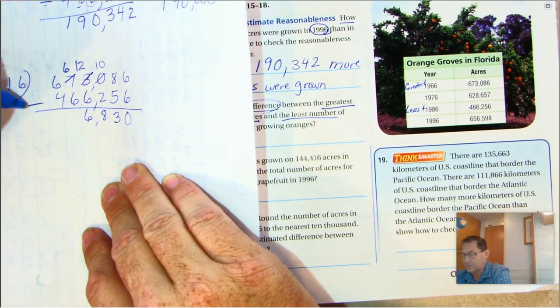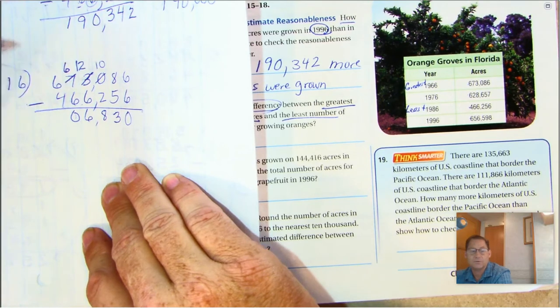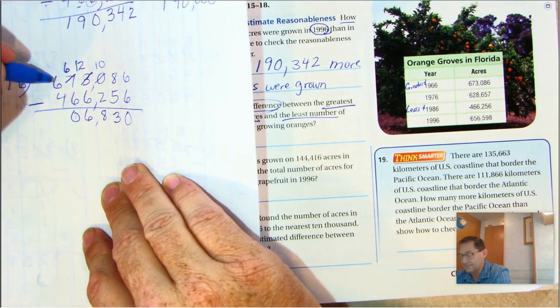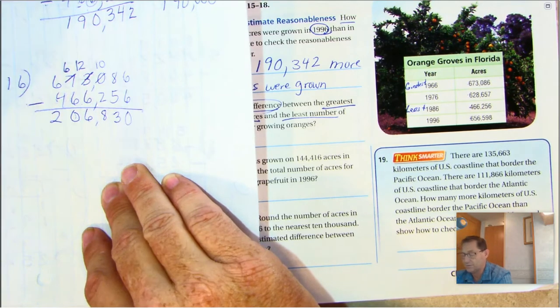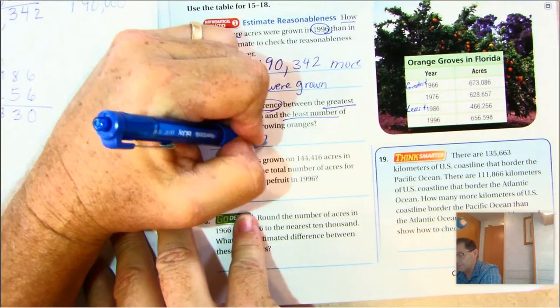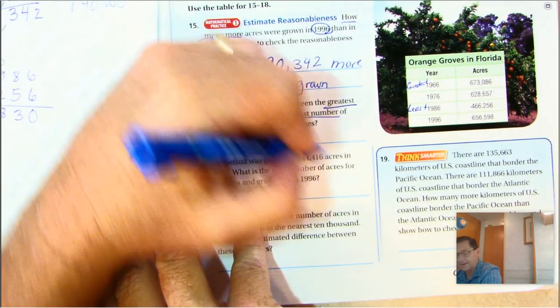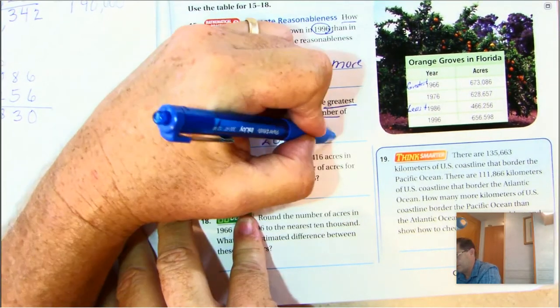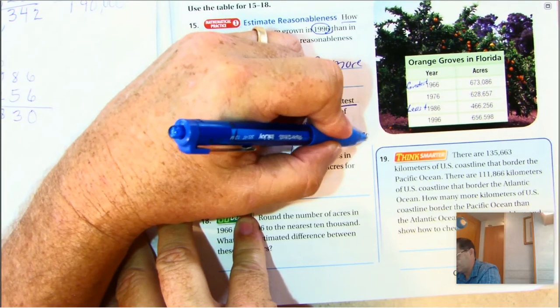6 10,000s take away 6 10,000s is 0. And 600,000 take away 400,000 is 200,000. 206,830 more acres.